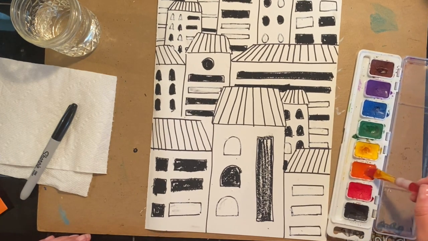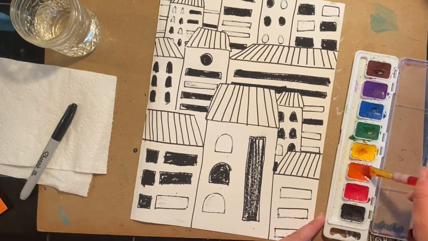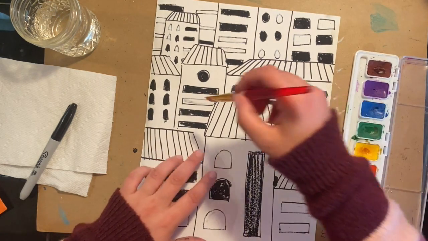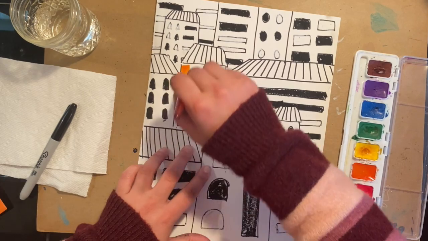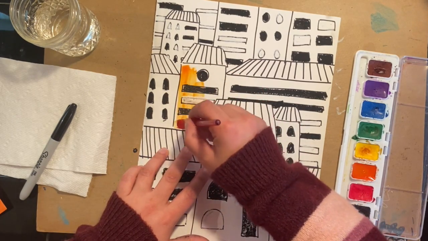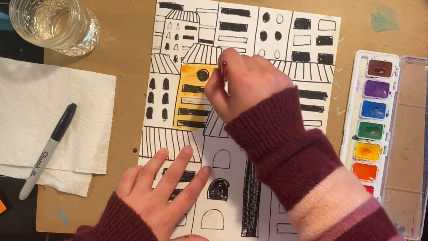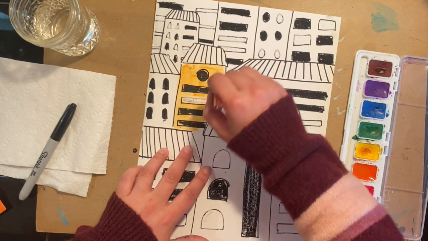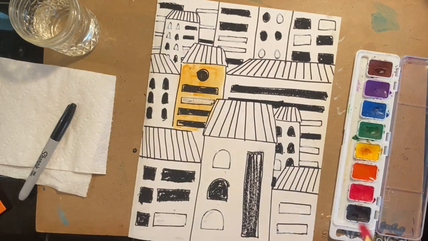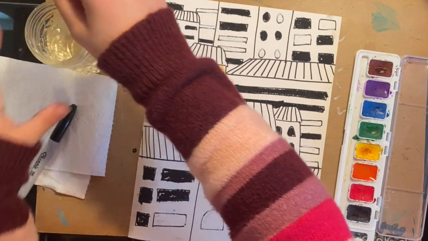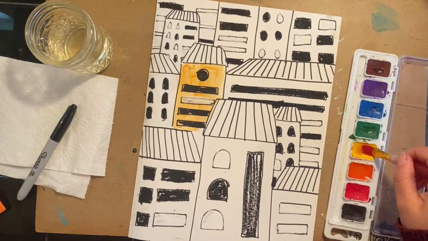And I won't be worrying if my roofs are brown or black. See how I'm just painting on top of it? Clean my brush, be gentle with my very beautiful brush.